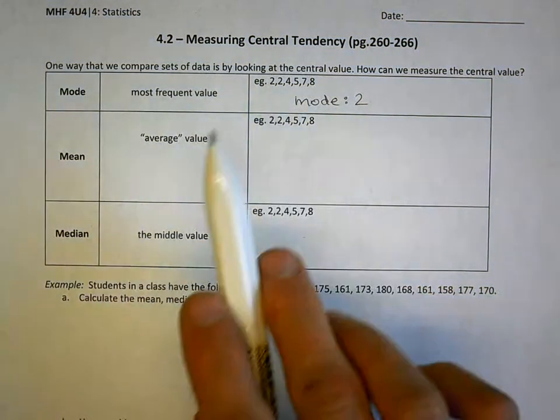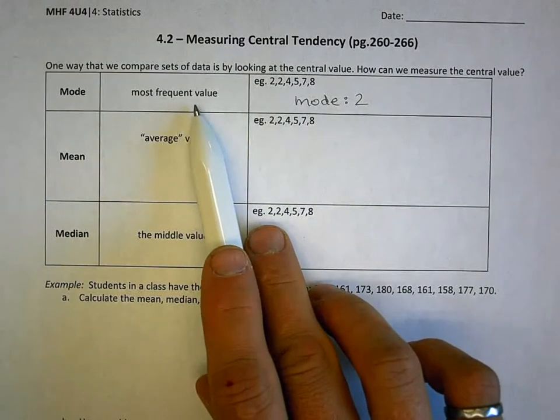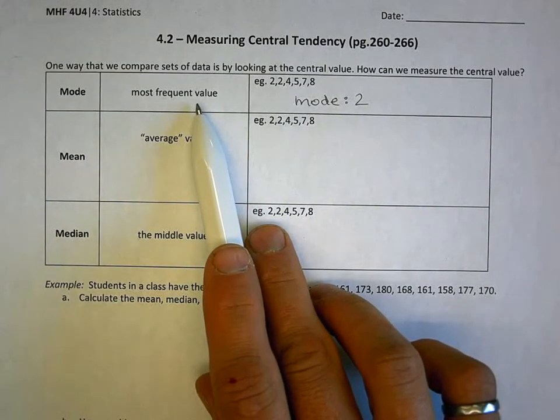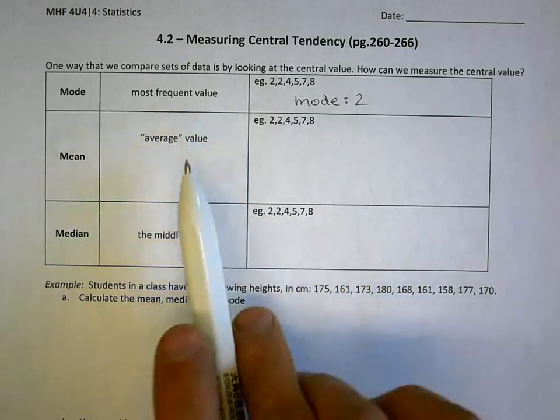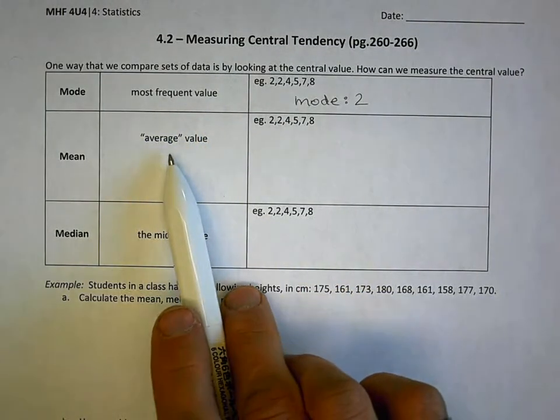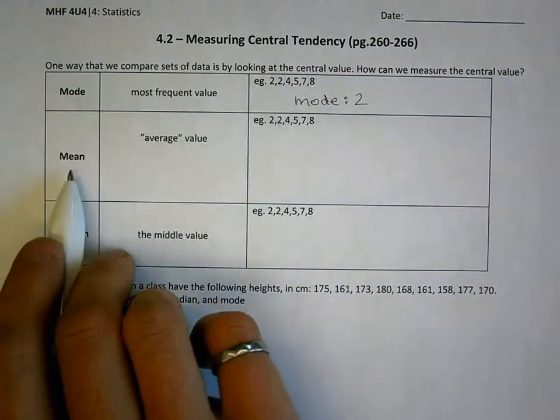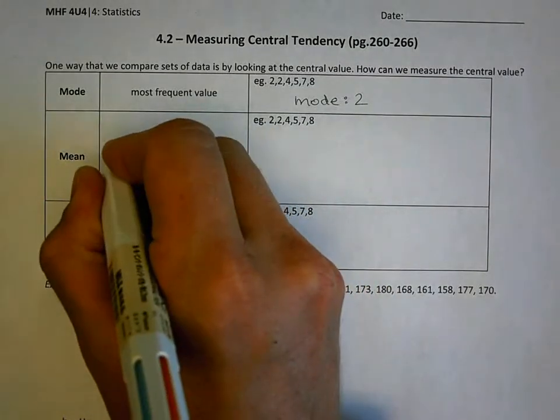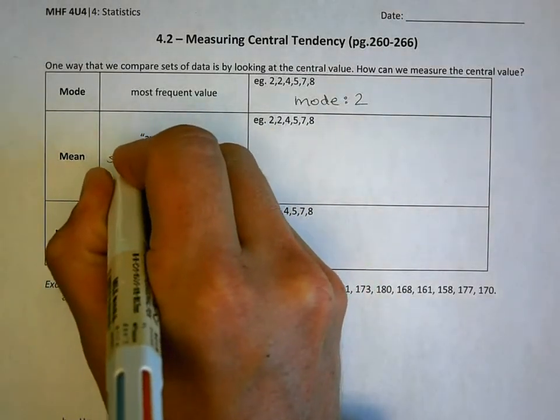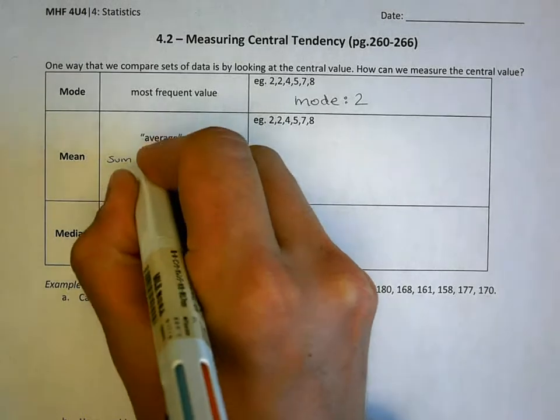That's one way. Now, that's not necessarily the way, for example, when you want to keep track of your marks, you don't ask for the mode, you ask for the average. You want to know the mean, in other words. The formula for average, again, this is the same as what you use when you find out your average marks.